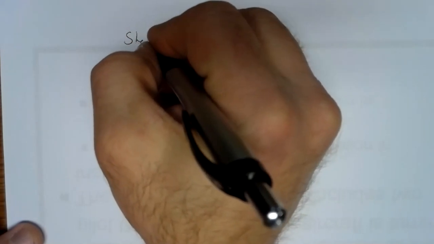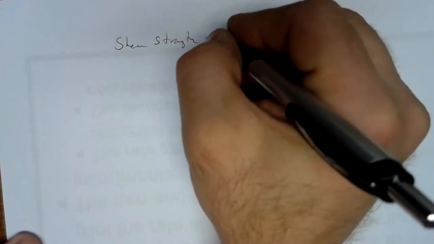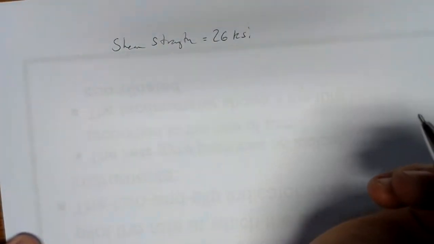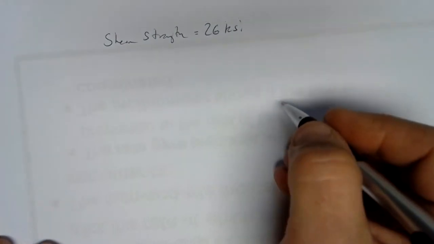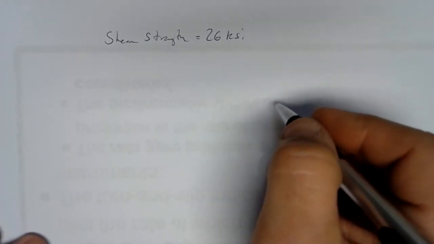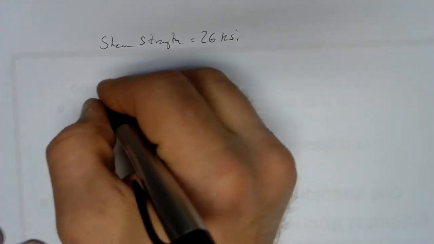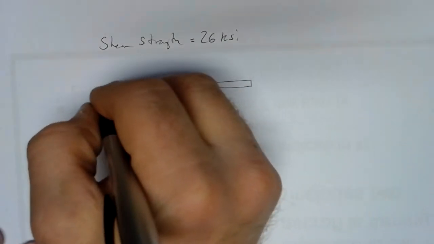Our shear strength is 26 kips per square inch. And we have this lap joint we want to do. We want that lap joint to carry, let's say, 5 kips. So we'll have the same 5 kips we had from the previous problem.